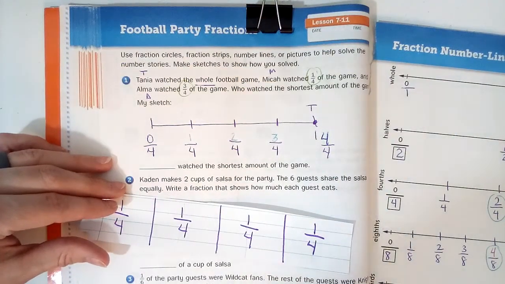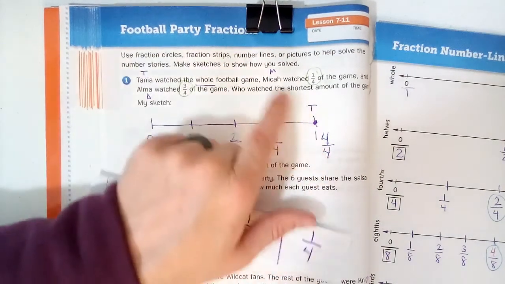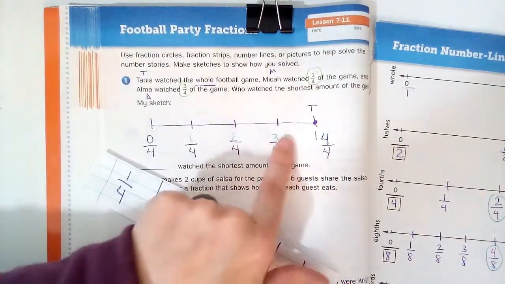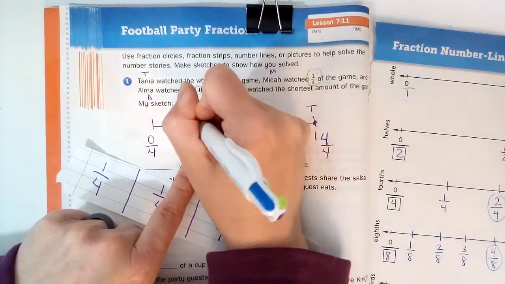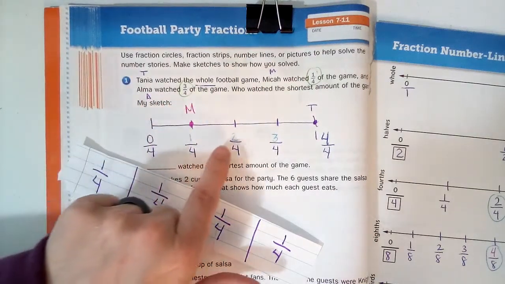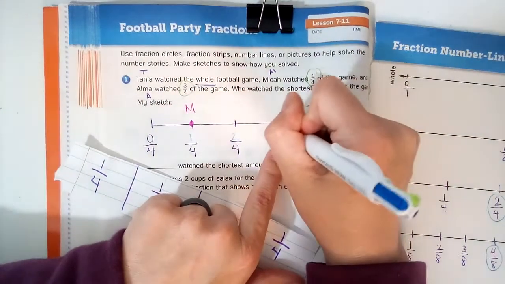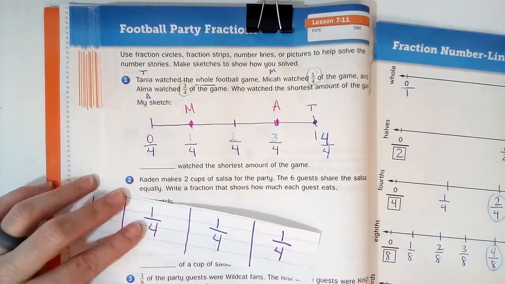Who watched the shortest amount of the game? Well, I don't know. Let's plot where everybody is. Tanaya, 4/4. Micah, 1/4, right here, this is Micah, and Alma, 3/4, right here, Alma. Who watched the shortest amount?